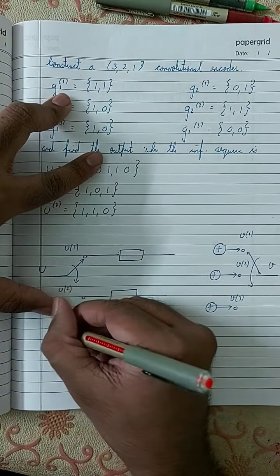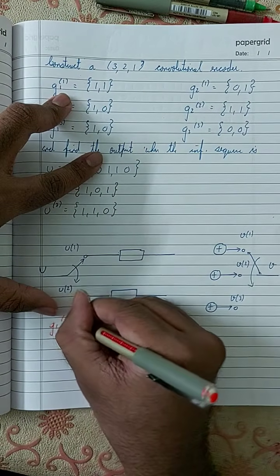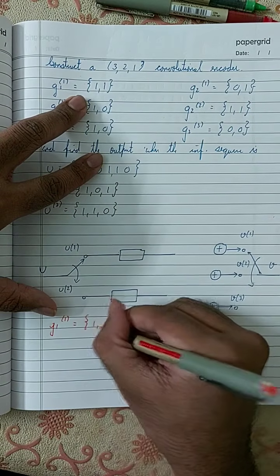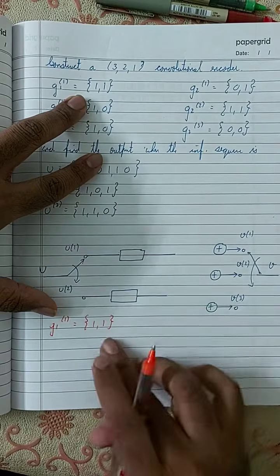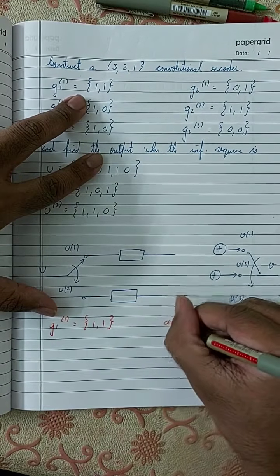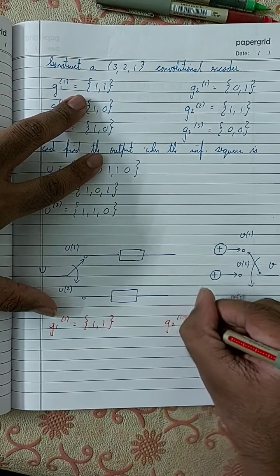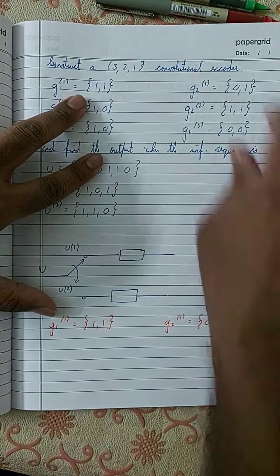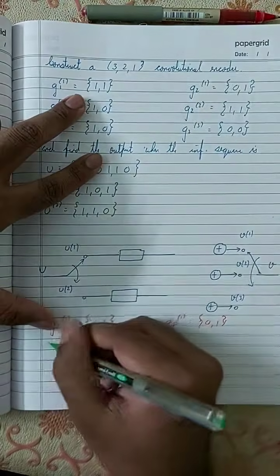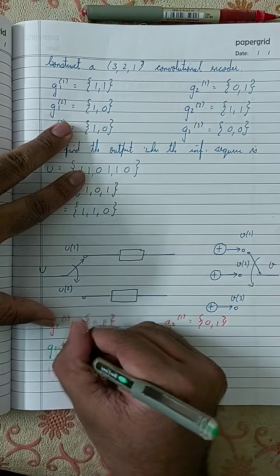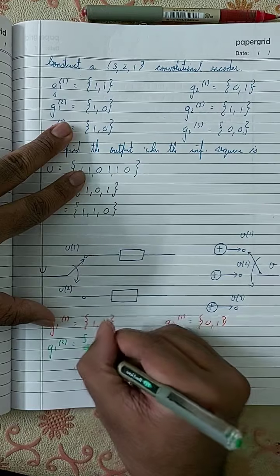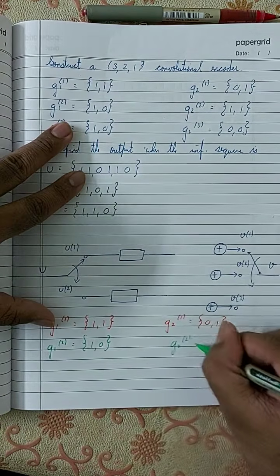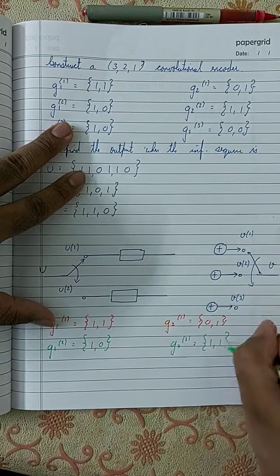Okay, G1 of 1 is equal to 1 comma 1. Okay, and also G2 of 1 is equal to 0 comma 1. Okay, this will be green. G1 of 2 is equal to 1 comma 0, and G2 of 2 is equal to 1 comma 1.